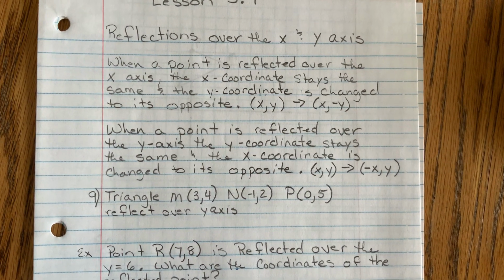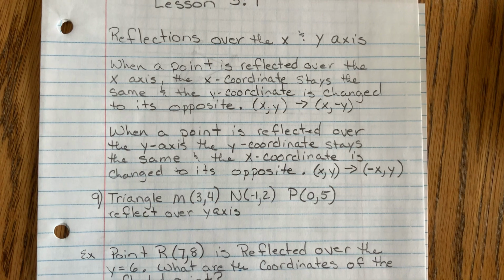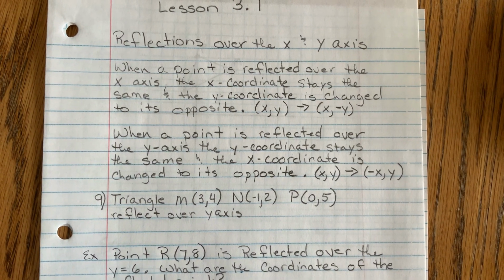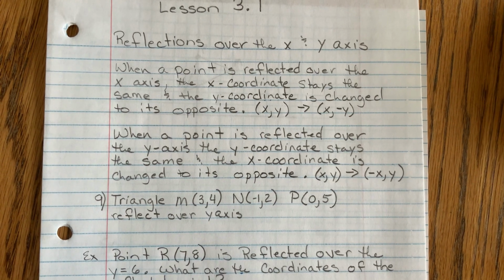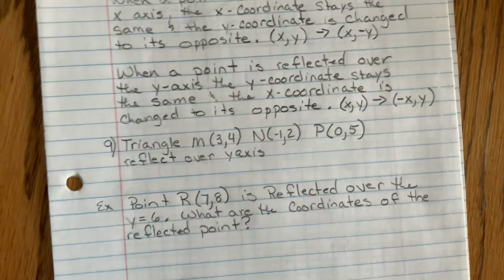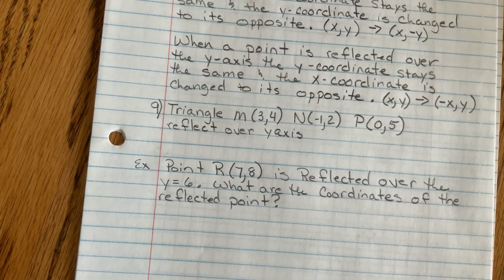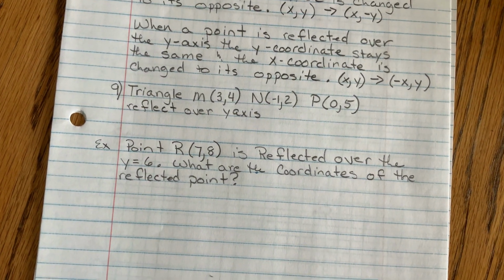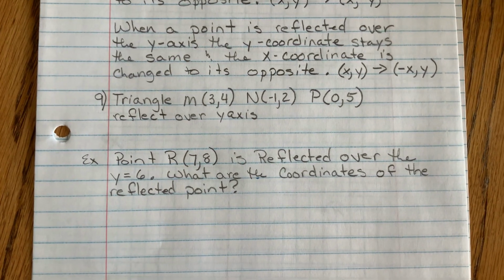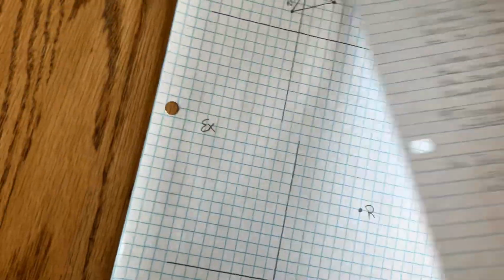The important thing to remember on this is when you reflect over the x, the y changes. When you reflect over the y, the x changes. So the opposite one from the axis you're reflecting over is the one that's changing. When we look here, our first question says, triangle MNP reflects over the x-axis. Again, don't forget, just hit pause if I'm going too fast for you.